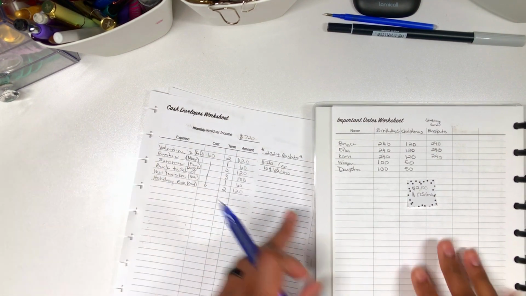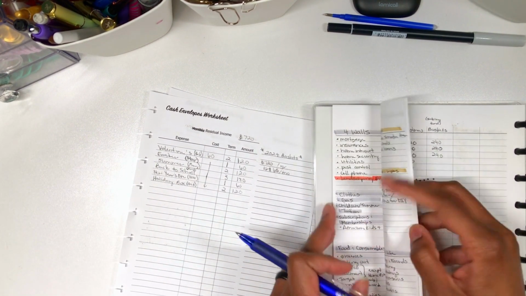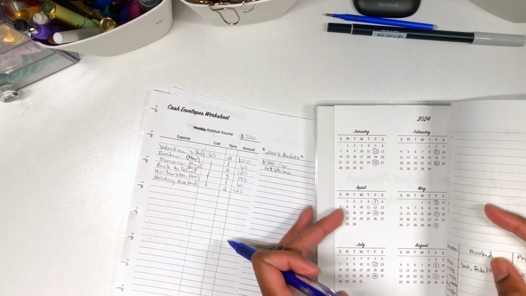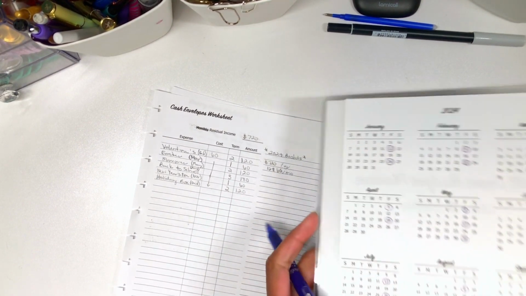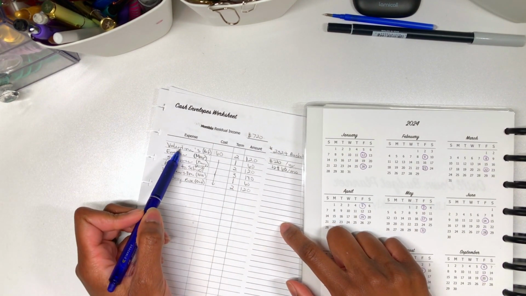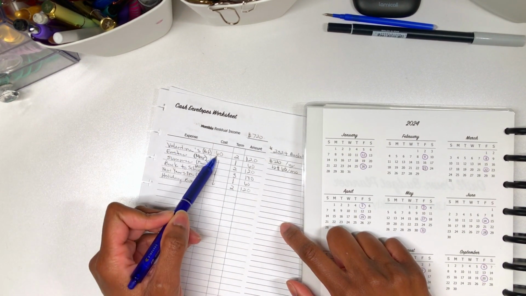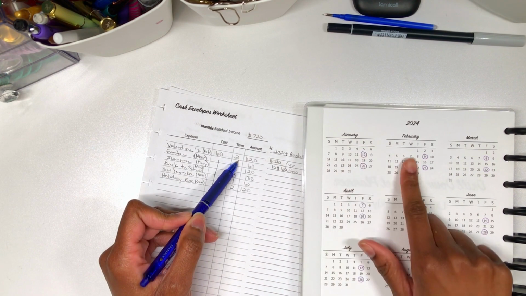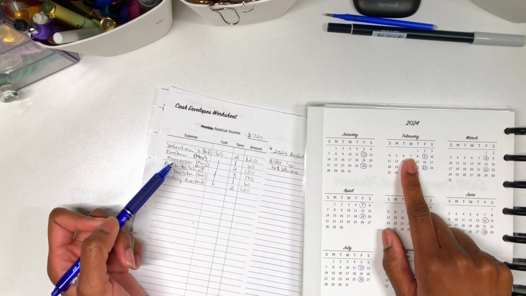So we're actually going to go back to this monthly calendar because I think it would be a little bit easier. Let's just do the terms right now for each of the events. For Valentine's Day, we have 2 months until the money is needed.